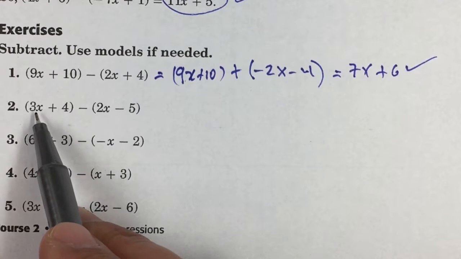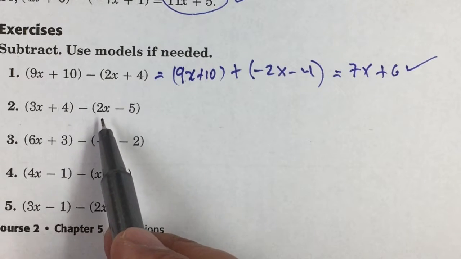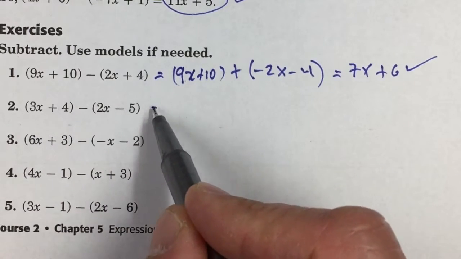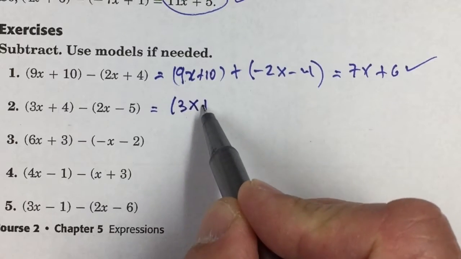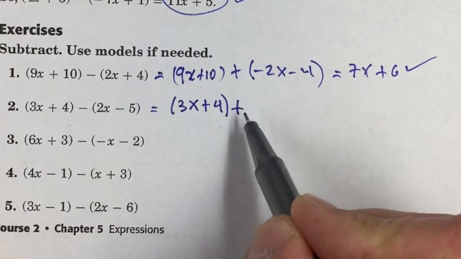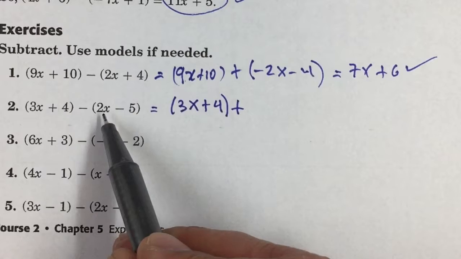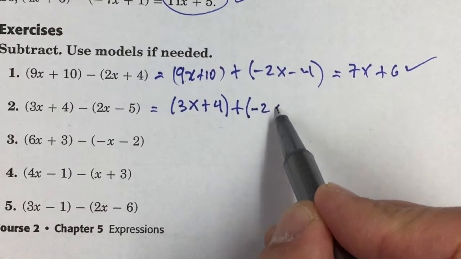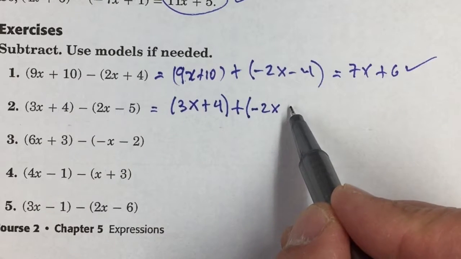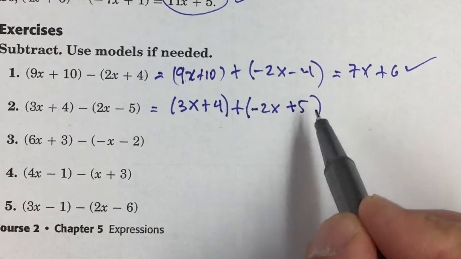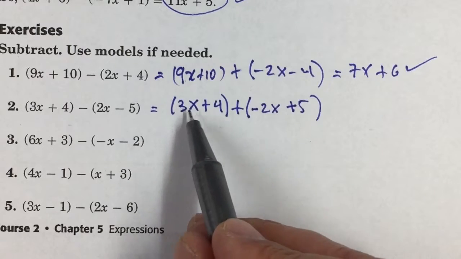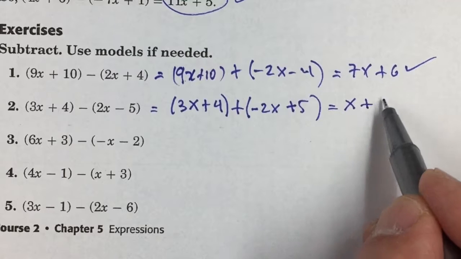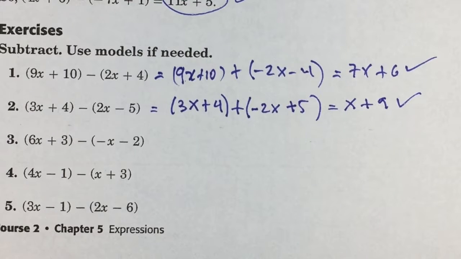The second one, let's subtract 2x minus 5 from 3x plus 4. So we're going to rewrite this 3x plus 4, and we're going to add the inverse of this one. The inverse is open parenthesis, changing the sign of 2x to negative 2x and the sign of 5 to positive 5. Now we can add the letters with the letters. 3x minus 2x is going to be 1x, and 4 plus 5 is going to be 9. This is my final answer for this one.